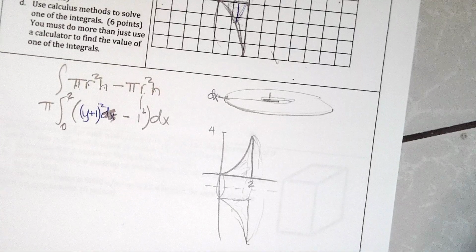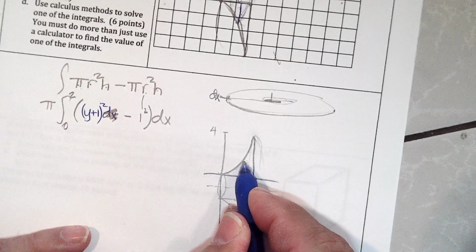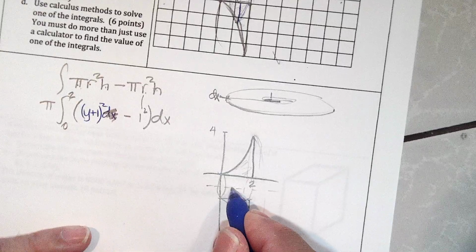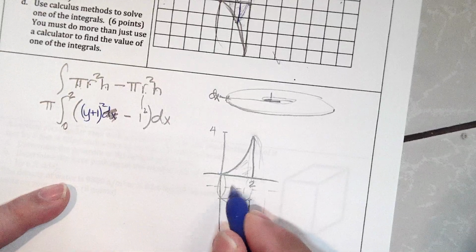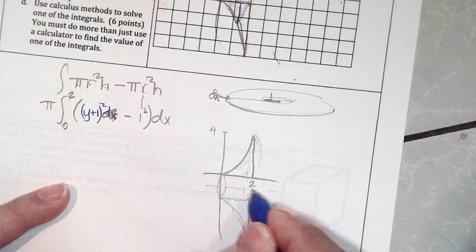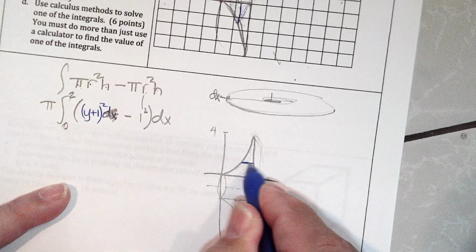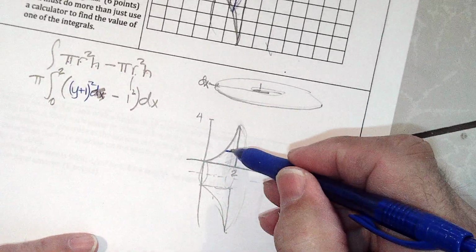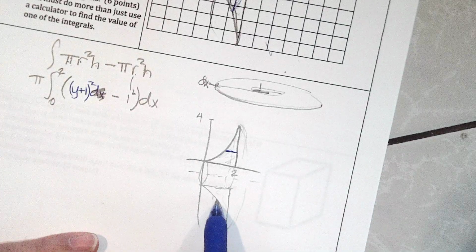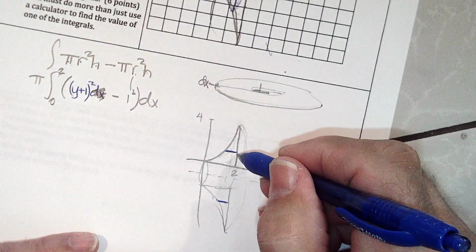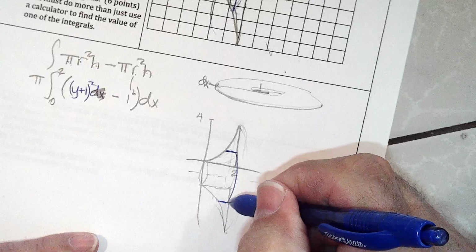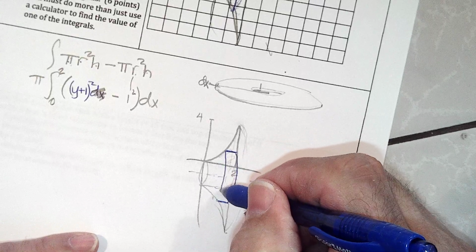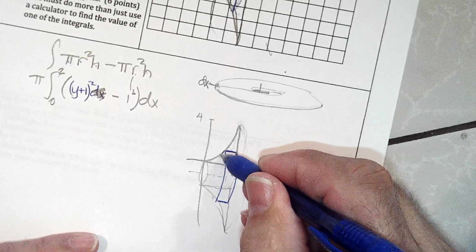Now, if I take and slice it again, but this time, since I'm doing the shell or ring, I have to slice it parallel to the axis. And if I follow that slice around, it'll be down here, and it'll come around like this. And I've been calling this a piece of pipe.